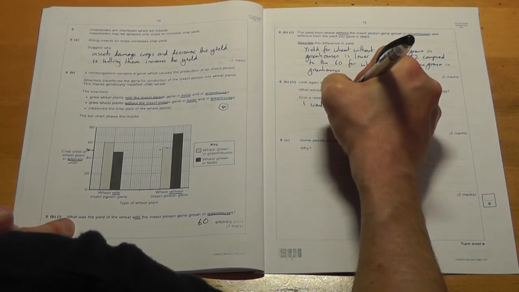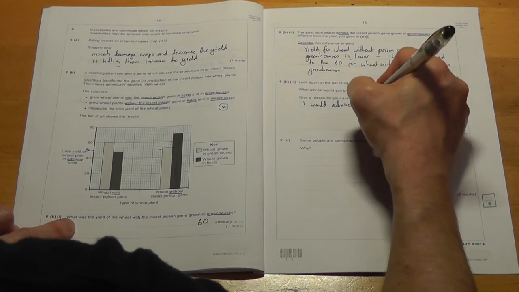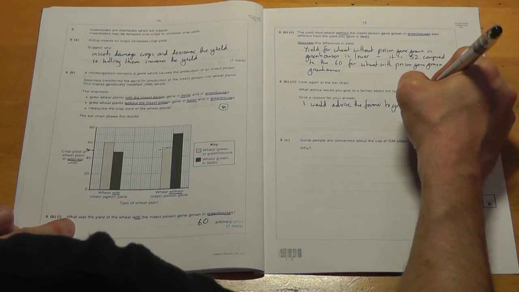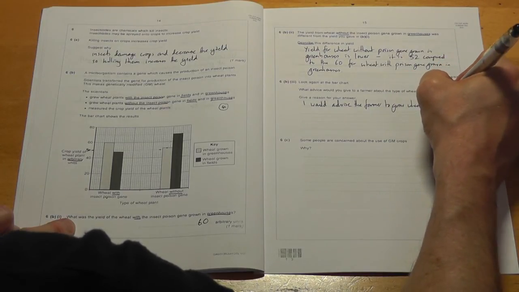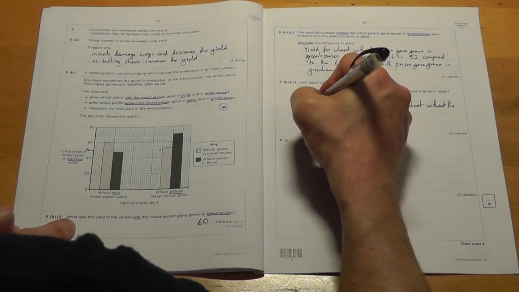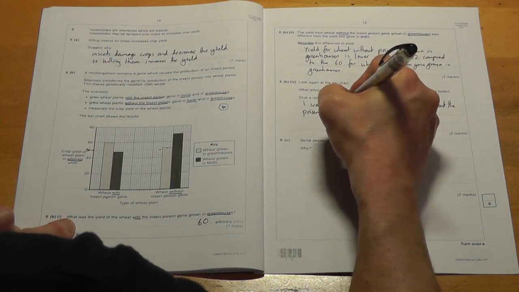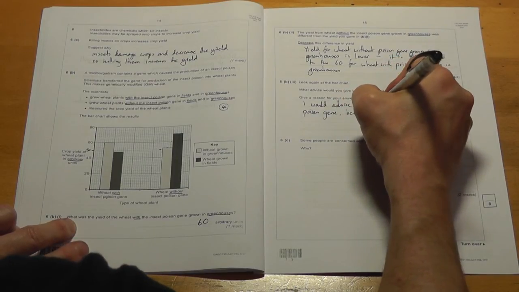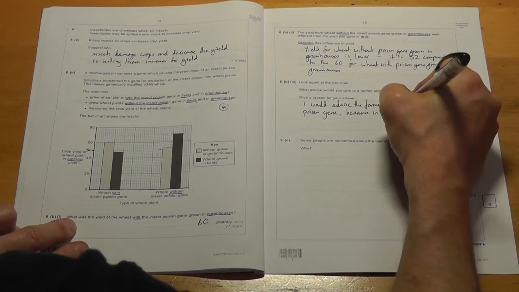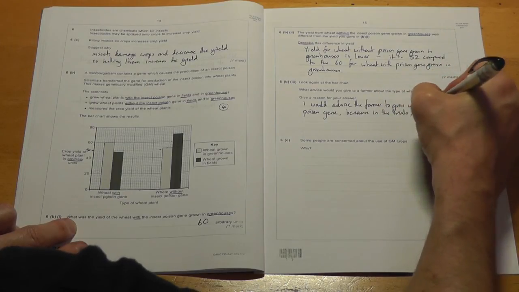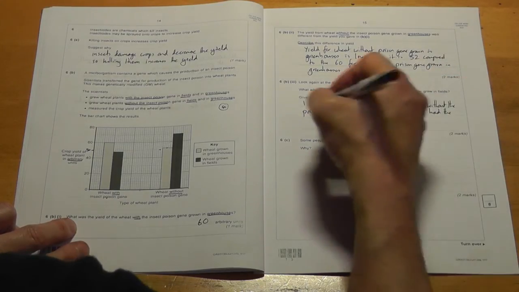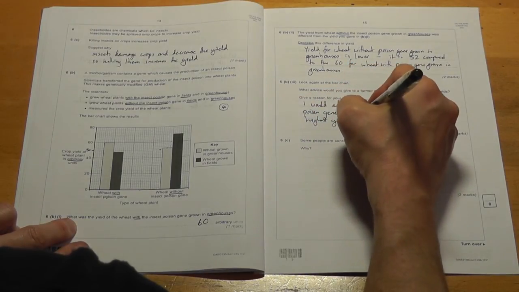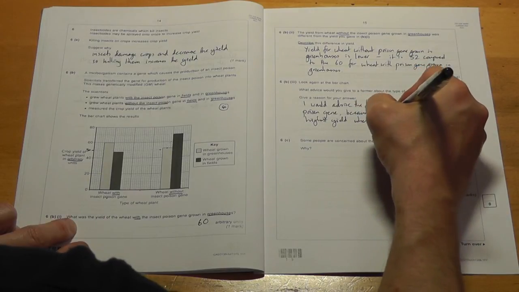I would advise the farmer to grow wheat without the poison gene. That's my first mark. Here's my second one, because in the trials this had the highest yield when grown in fields.